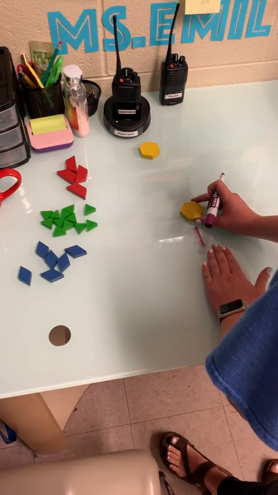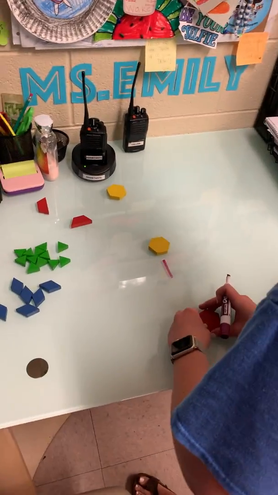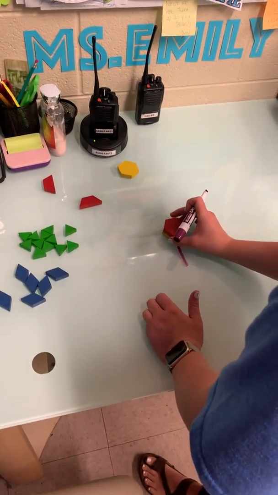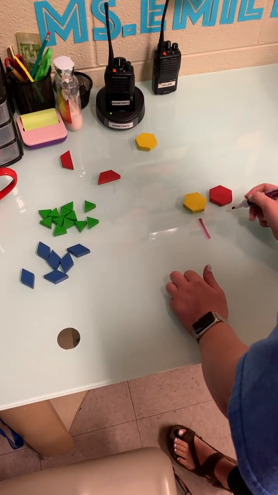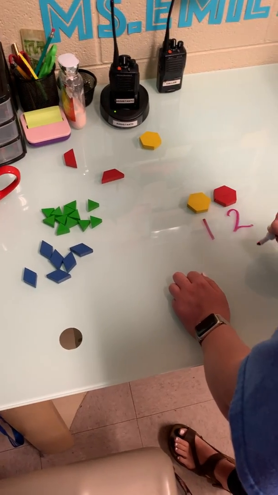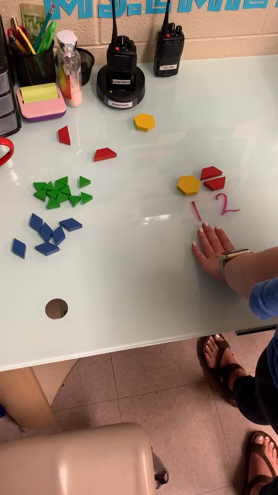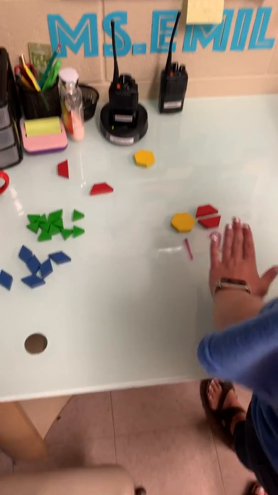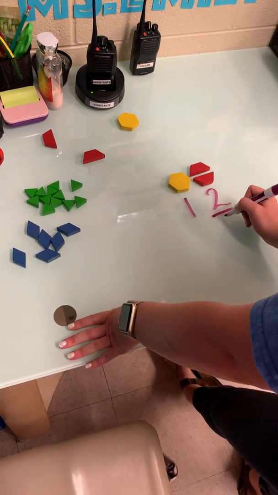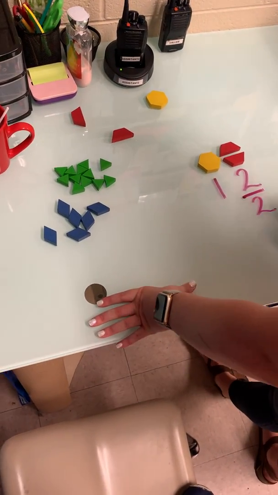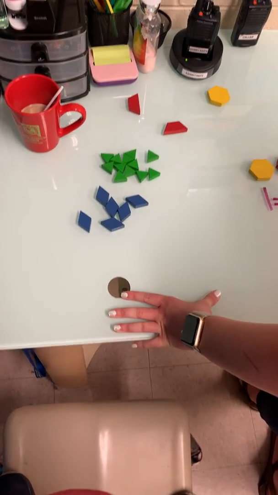Because you want to make sure that they know that two red trapezoids cover the same amount of area that one yellow hexagon does. So two red trapezoids is equal to one yellow hexagon, but you want them to put it in fractions. So 2 over 2 is equal to your one whole.